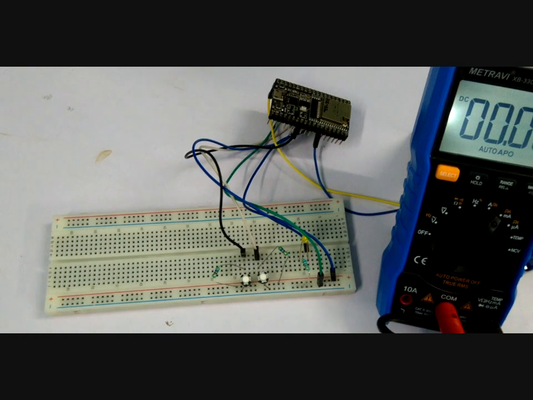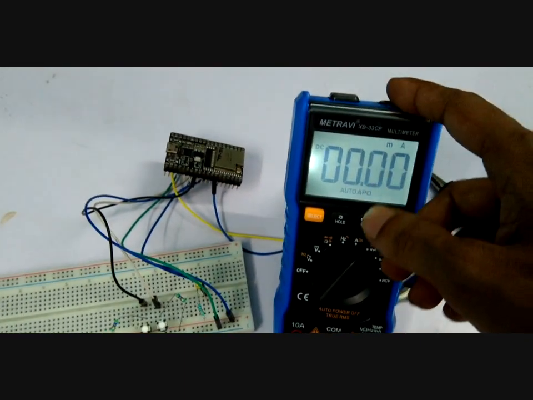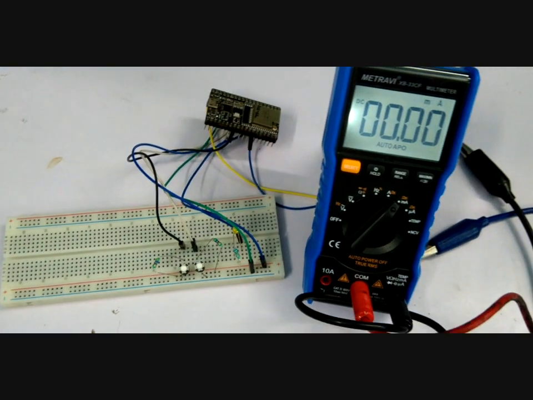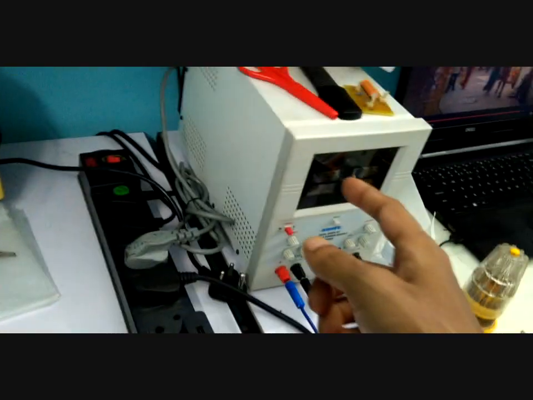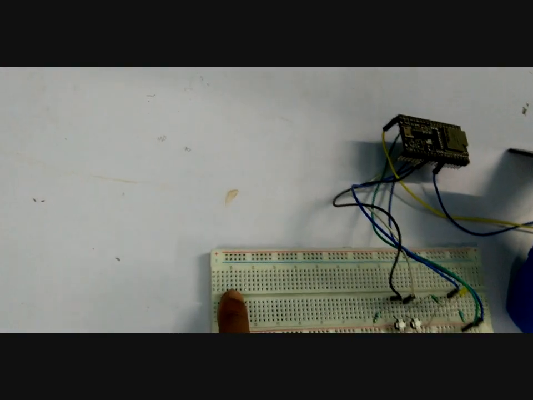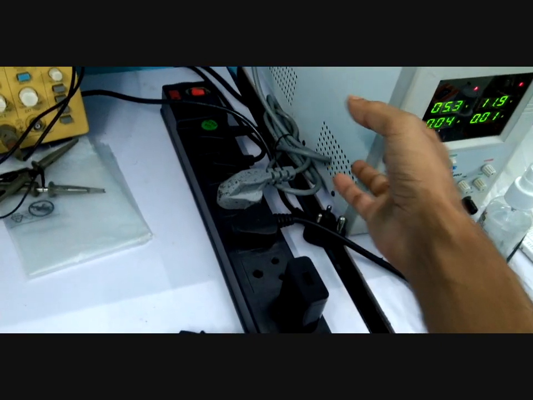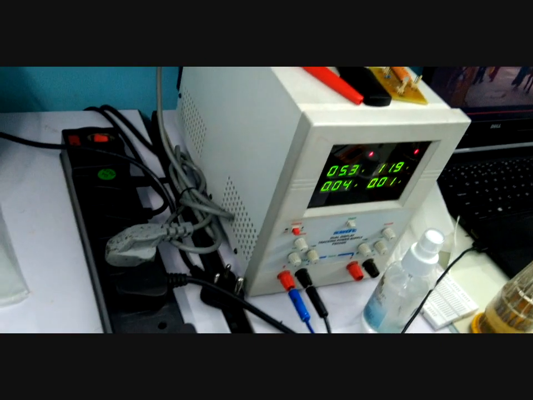So here is the actual setup, and for measuring the current accurately, I am using my Metra V XB edition and also my bench power supply for getting 5V output. So let's check whatever output it will provide. I am turning on my power supply. It is at 5.3V almost.